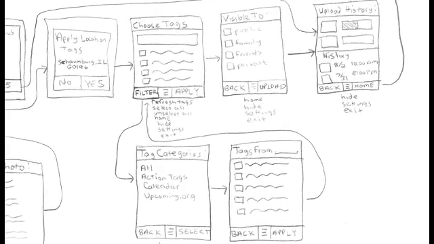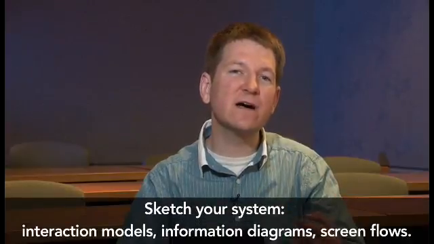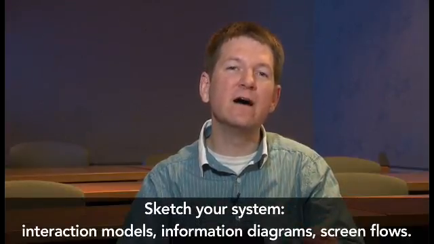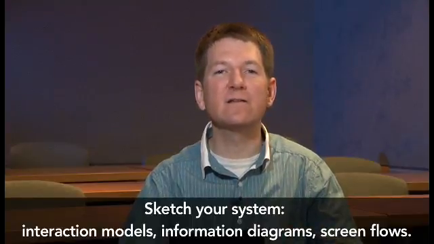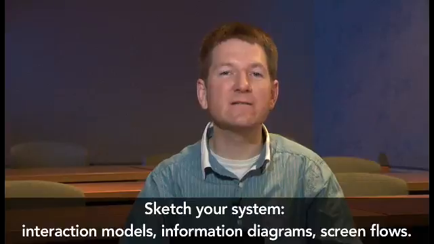So now we'd like you to think about your project, to think about the overall interaction design of that from an information architecture point of view, from a flow point of view between screens, and draw out some of those models. Draw out an interaction model, draw out an information diagram, draw out what some of the screens look like as you're going along and what the flow looks like between those screens.